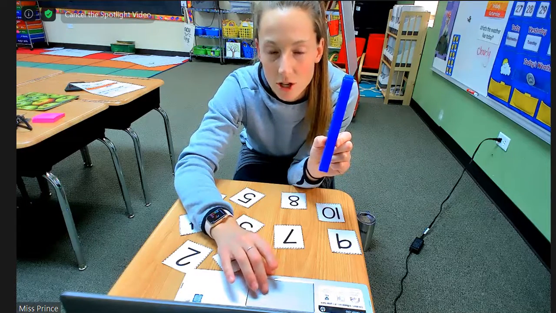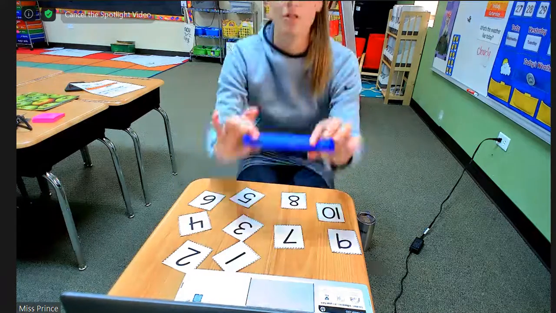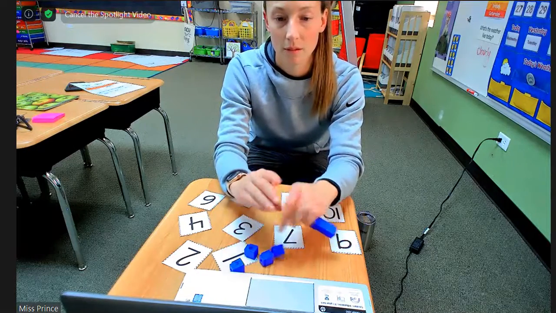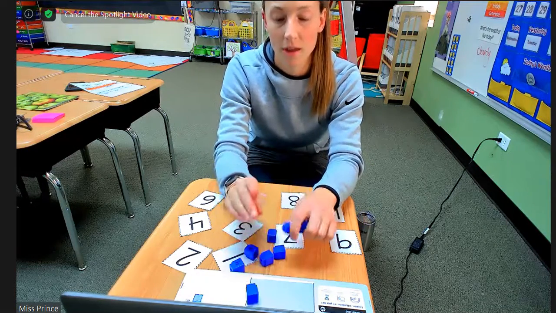I would like Petra to go next. So this is what we're going to do. Watch this. I'm going to take it apart. Take your cubes apart so they're all by themselves.